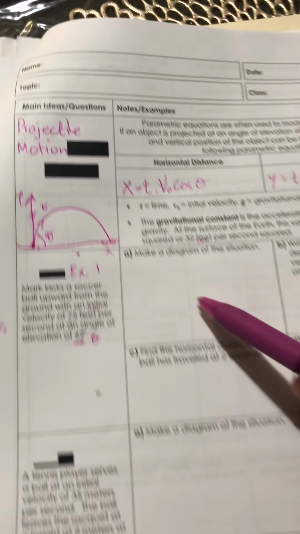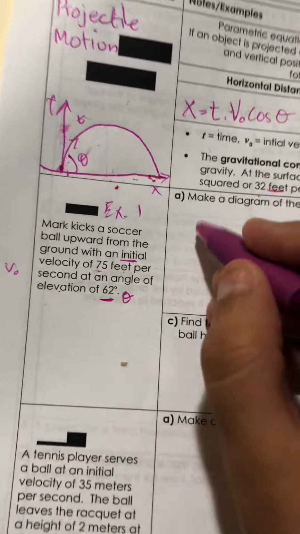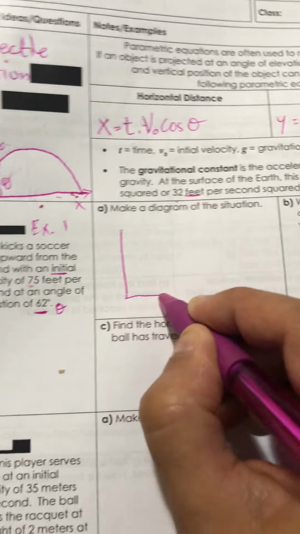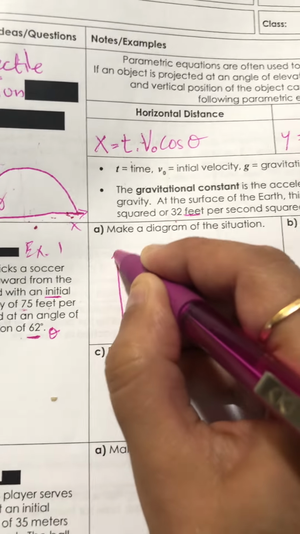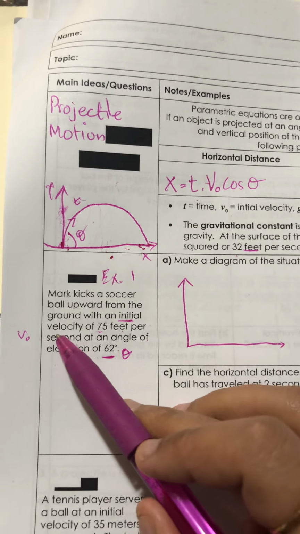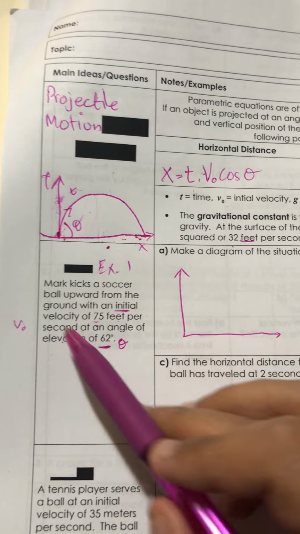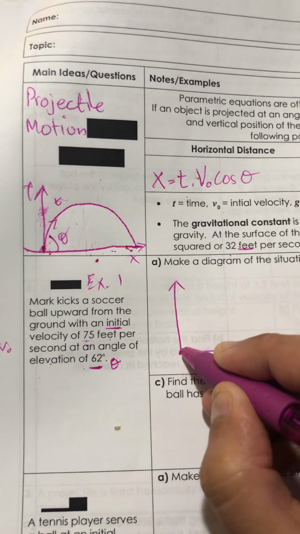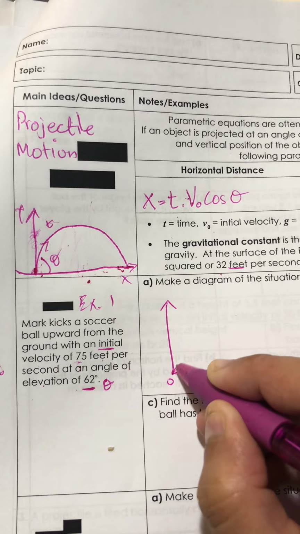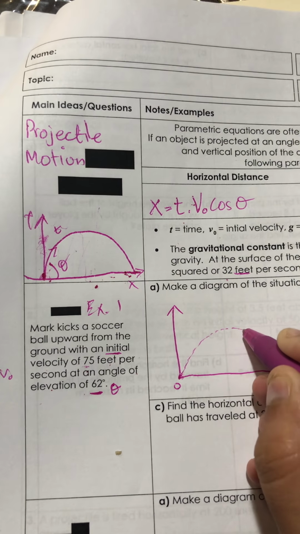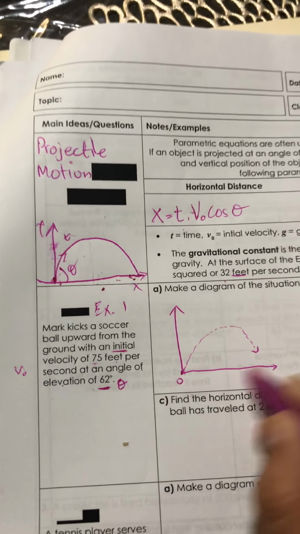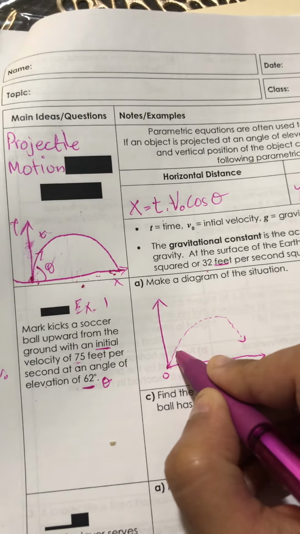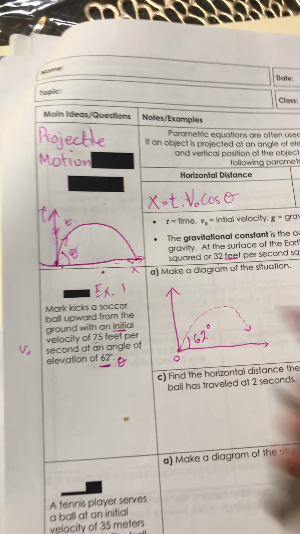Make a diagram of this situation. For the diagram, I'm going to draw x and y axes. The ball is kicked from the ground, this is the ground, and it will go up and come down. We do not know where. The angle formed is 62 degrees.